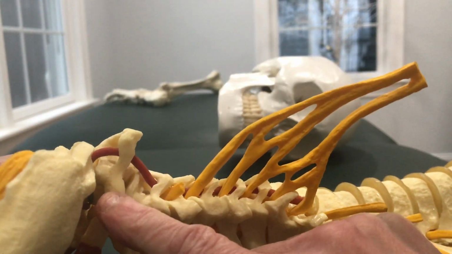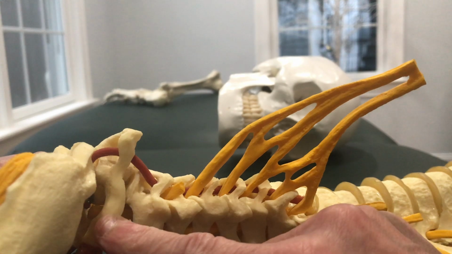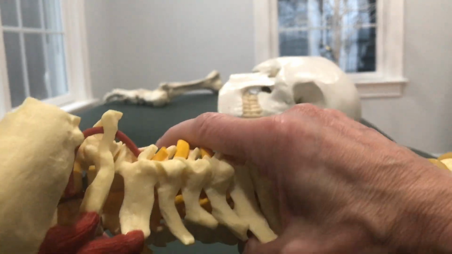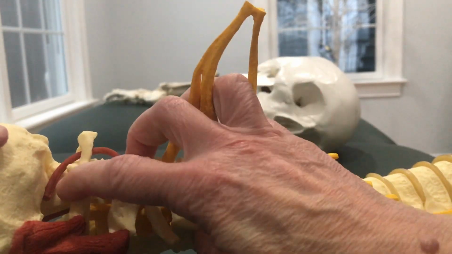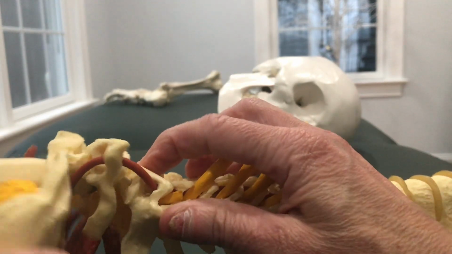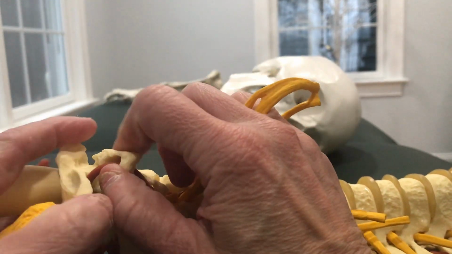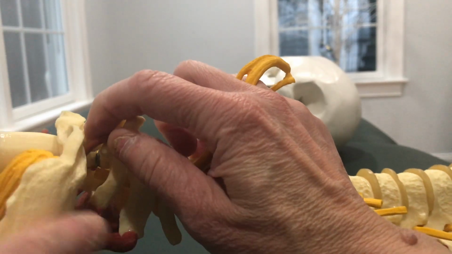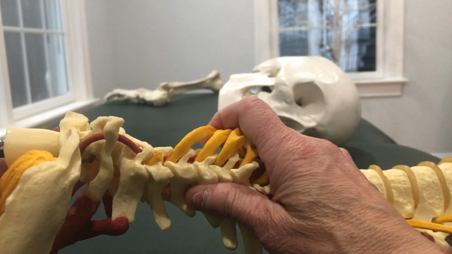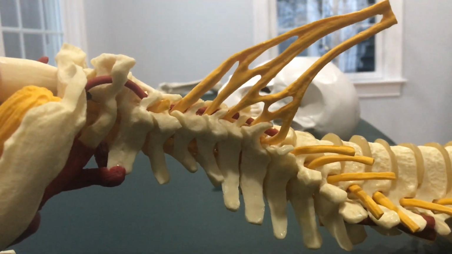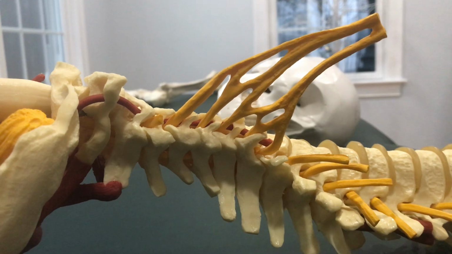So here we see C1. It's an atypical vertebra. It's fairly large. Does not have a body. If you look in the front, there's no real body, okay? But you can see the superior articular process articulates with the occipital condyle on each side of that foramen magnum, okay?